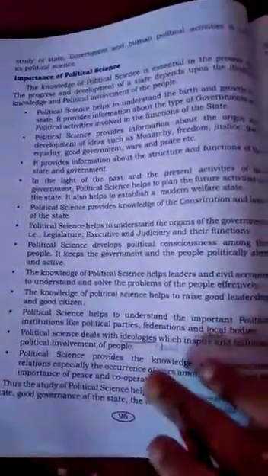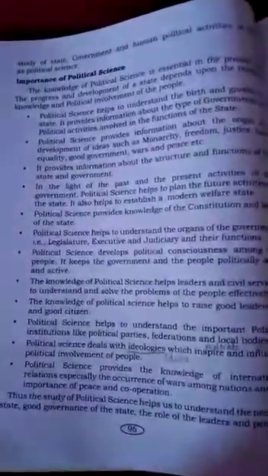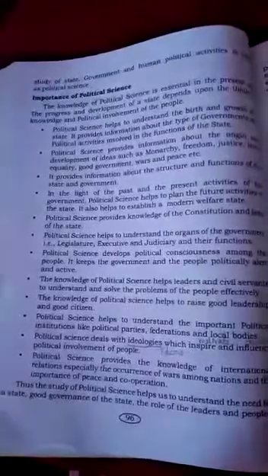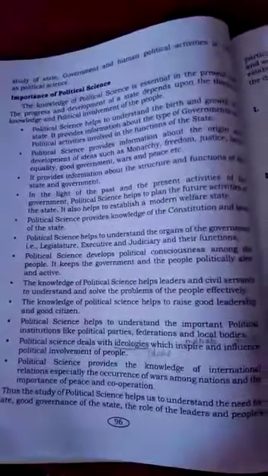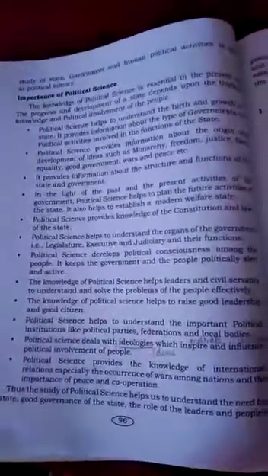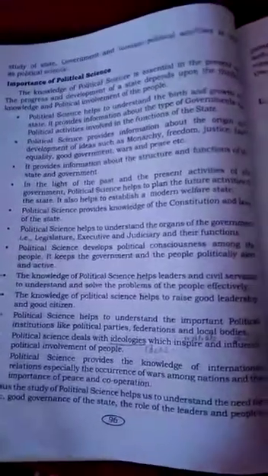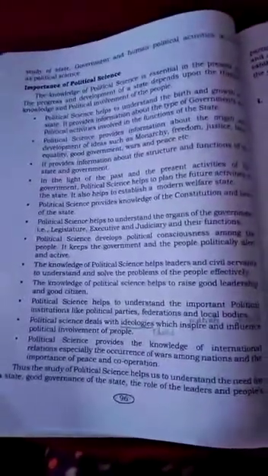So under political institutions you have these three categories. Political science deals with ideologies, nothing but ideas, which inspire and influence the political involvement of people, giving motivation and development of politics among the people. Political science provides the knowledge of international relations, and how wars occur among nations, and the importance of peace and cooperation among the nations. Thus the study of political science helps us to understand the need for the state, good governance of the state, the role of leaders, and the people's participation.